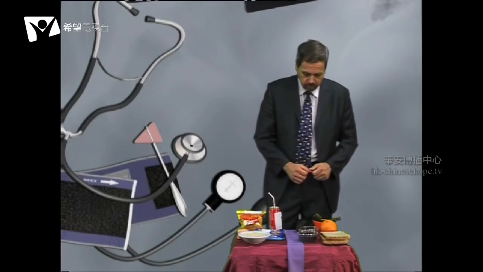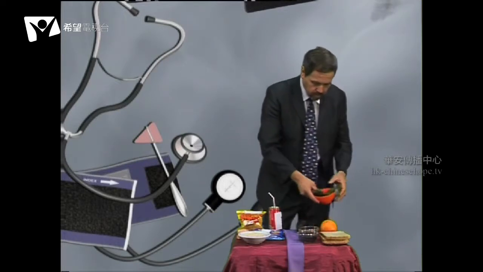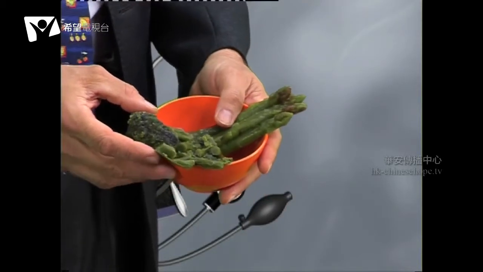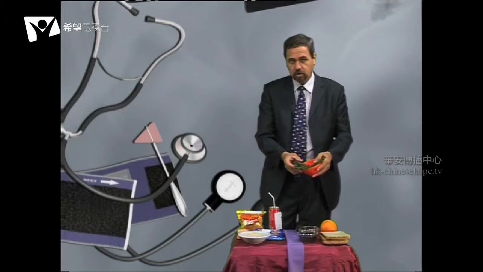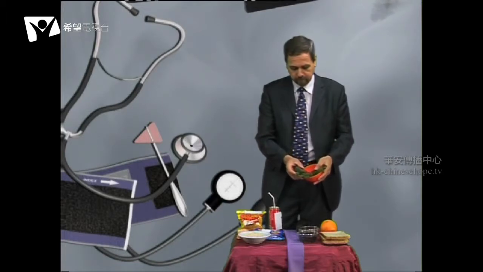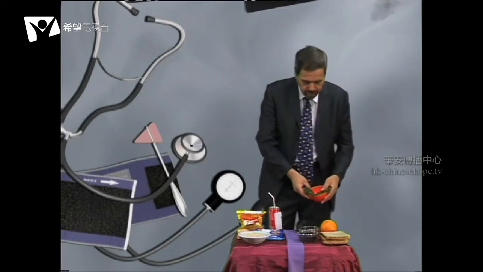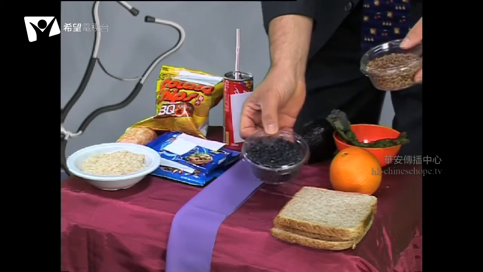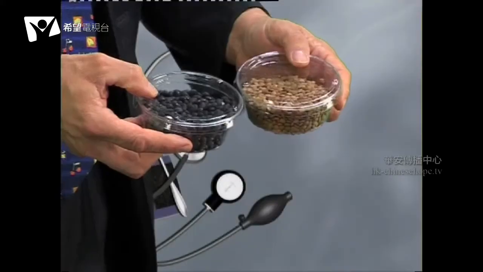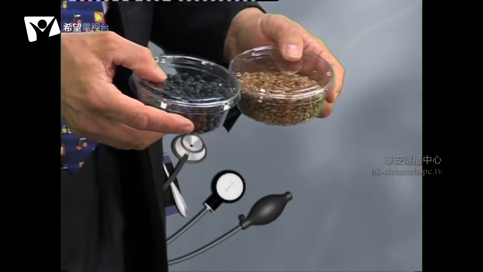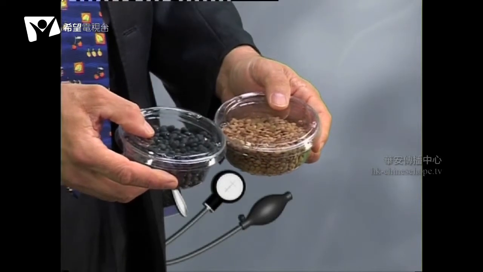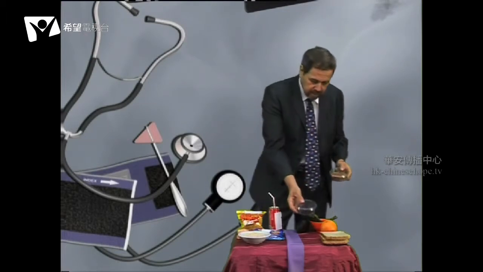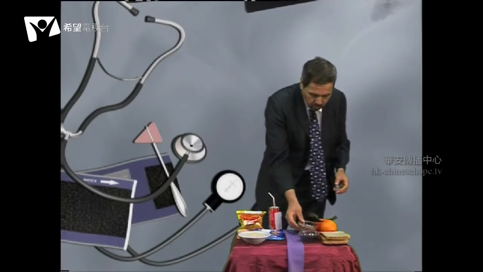So now let's take a look at the foods that are good to prevent and treat diabetes. The first category is the vegetables, like broccoli, asparagus and bok choy. Then the second one is the beans. For my patients, I always advise that they eat at least 1 cup of beans per day.